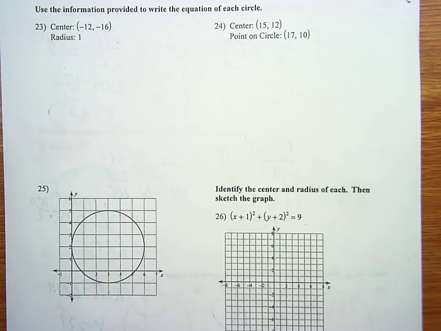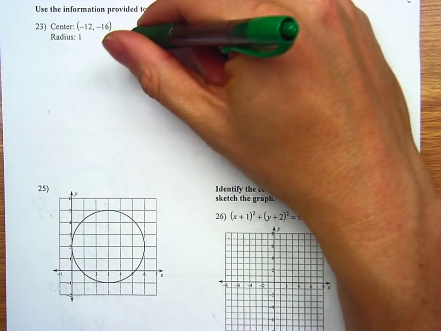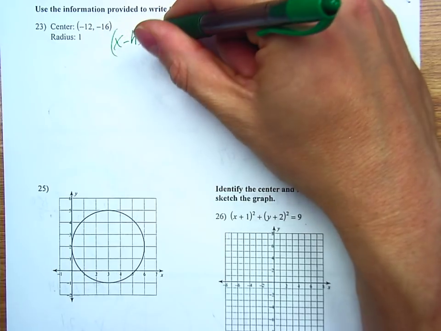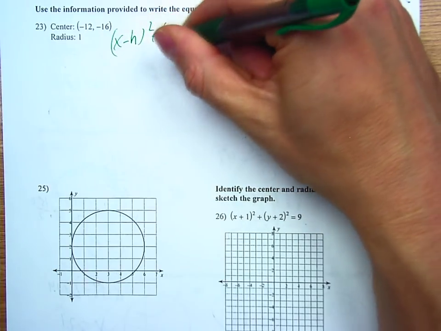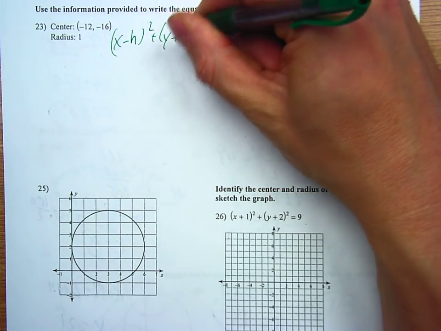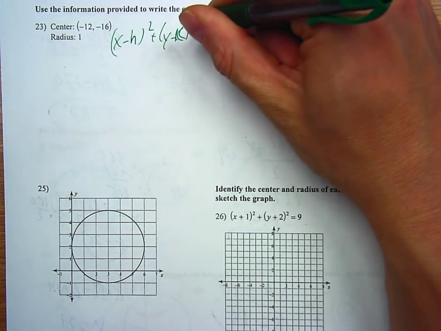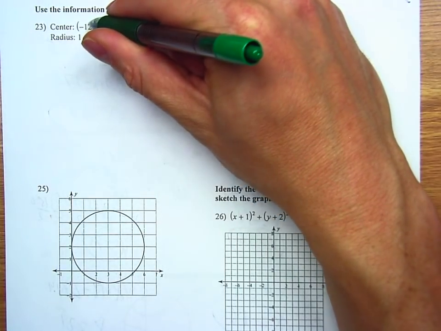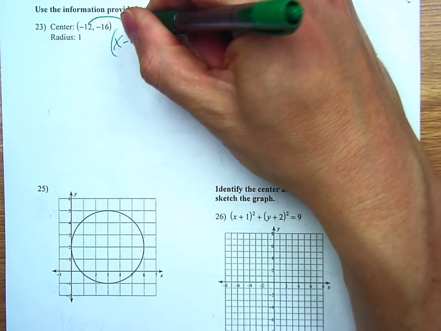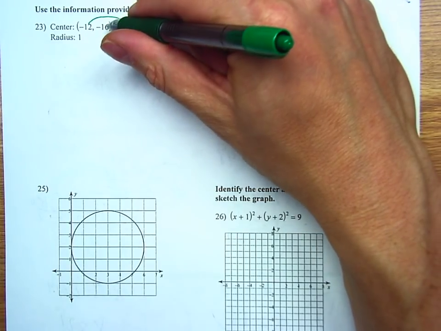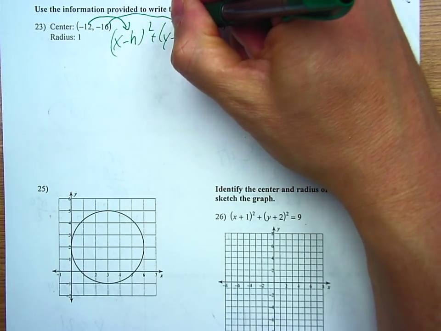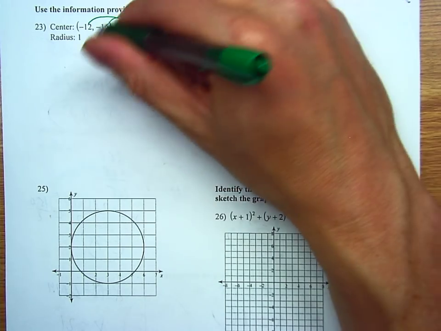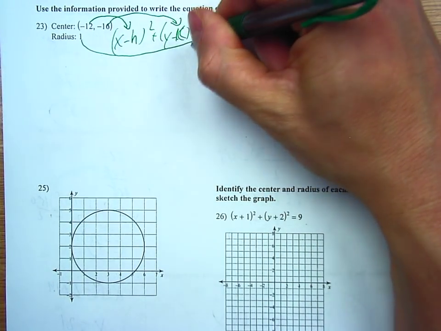Okay, and we're back with the last set of questions here. The last set of questions is about the equation of a circle: (x − h)² + (y − k)² = r². So h is this value of x here. K is this value of y. And r is the radius.